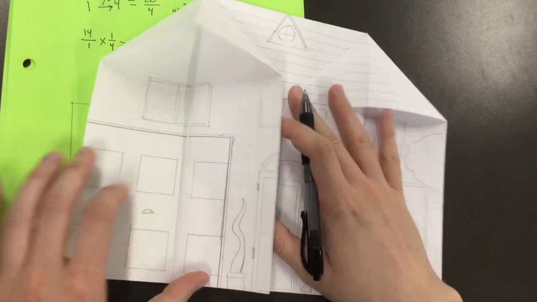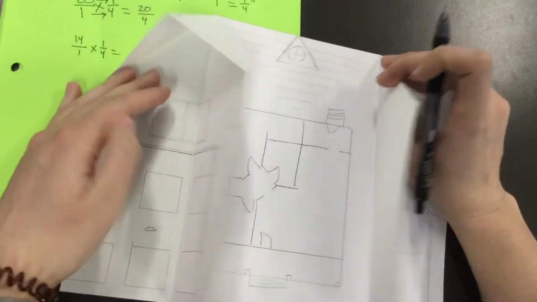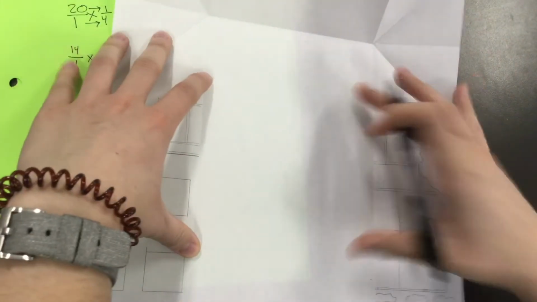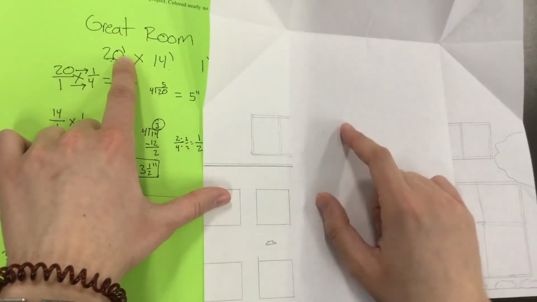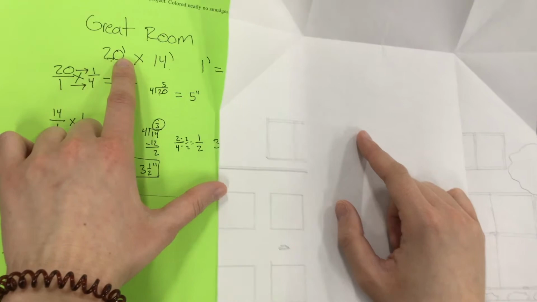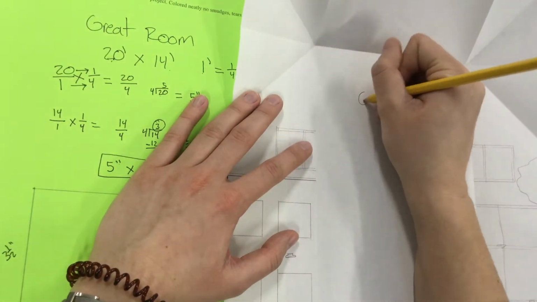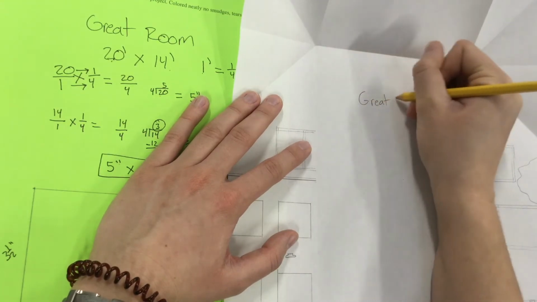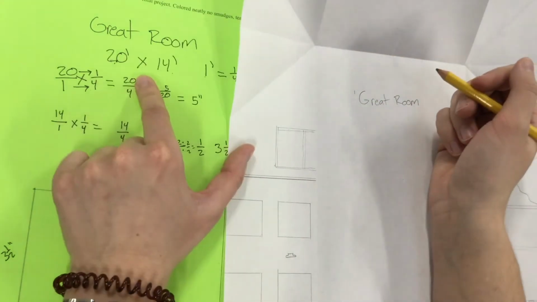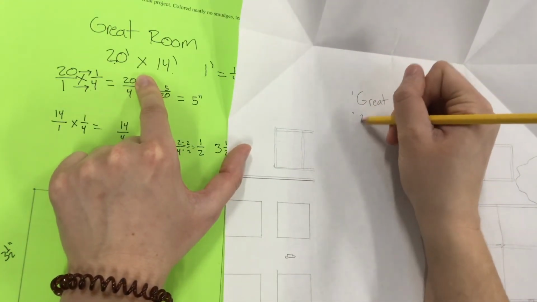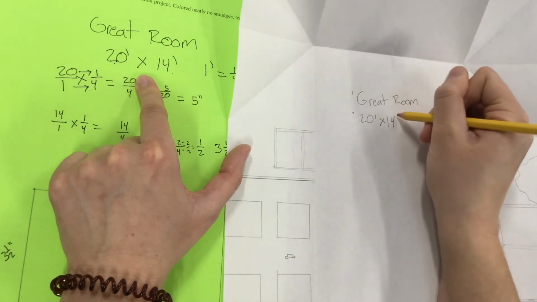Okay, in your house, we've got the exterior, our floor plan. Lift this up. Right here is where we're putting our room. And we have to copy a lot of this information straight over to get full points. Because our instructions say, hey, we need to label the room. This is the great room. So there's one. I need the actual dimensions, which are 20 feet by 14 feet.